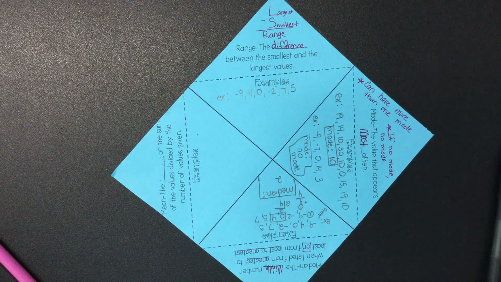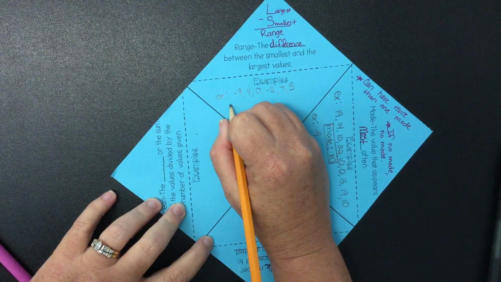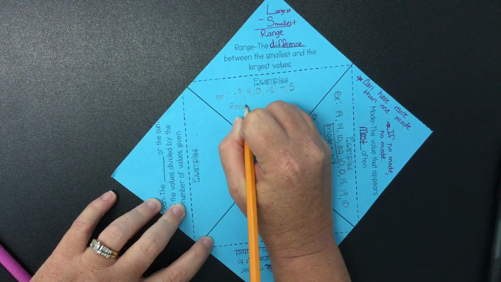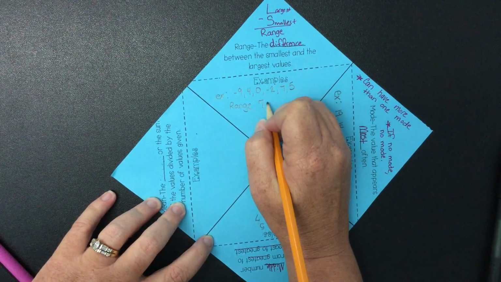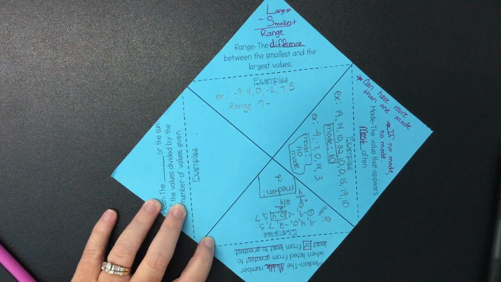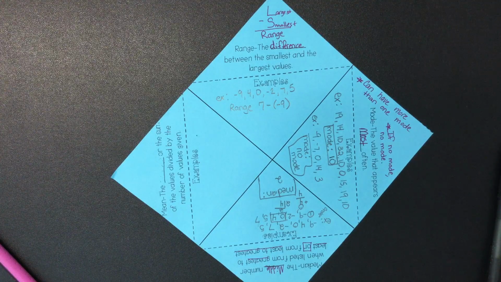All right, so what was my largest? 7. So I'm going to find my range. We said my largest was 7, and I'm going to subtract my smallest, which was? -9. It really, really does help to write it out, and I'm going to tell you why.